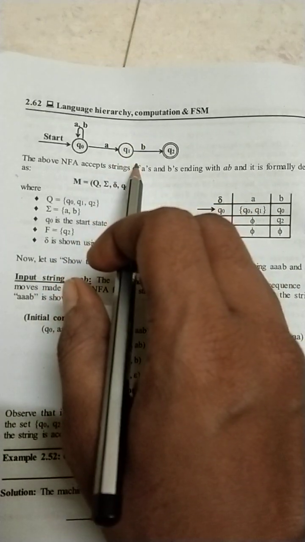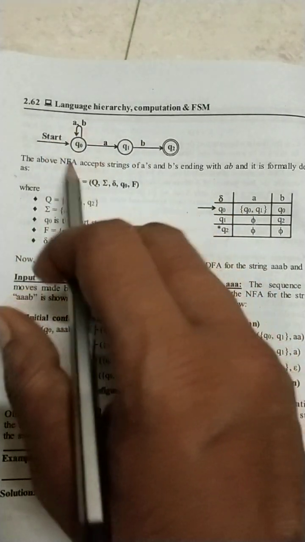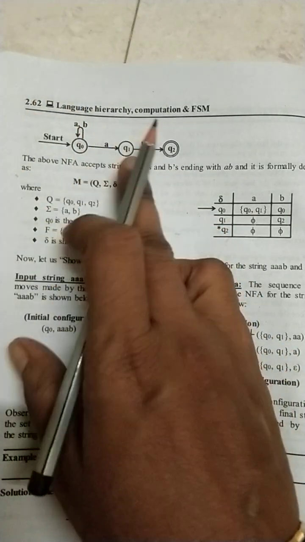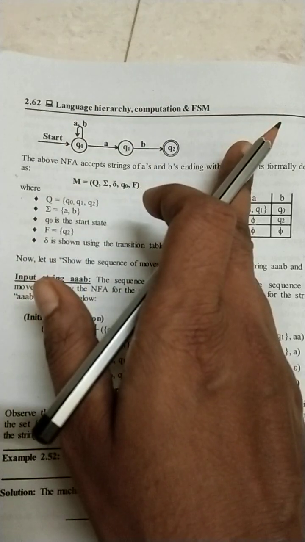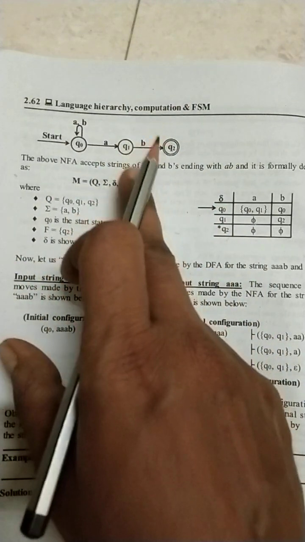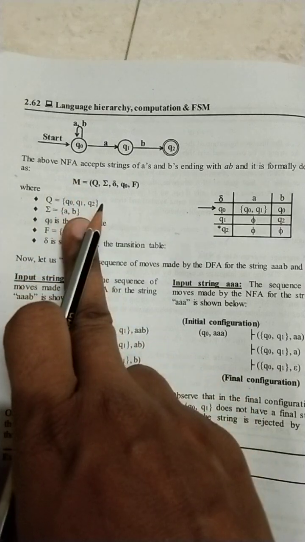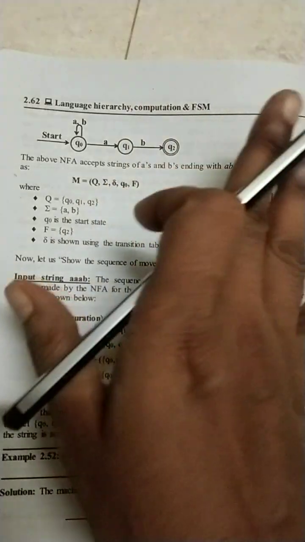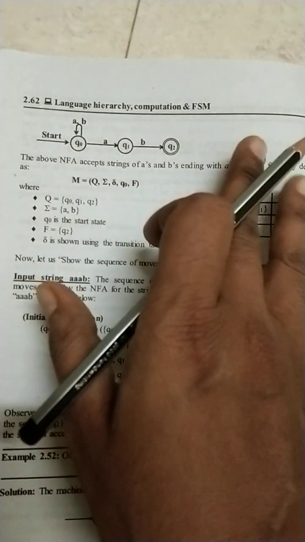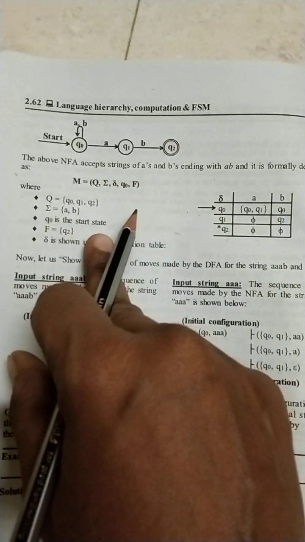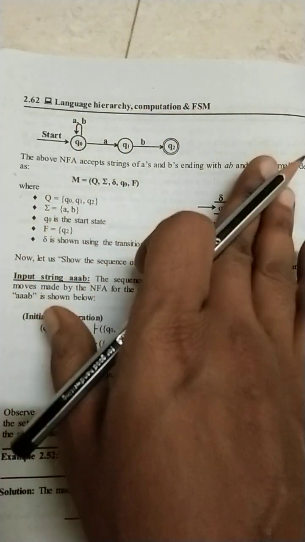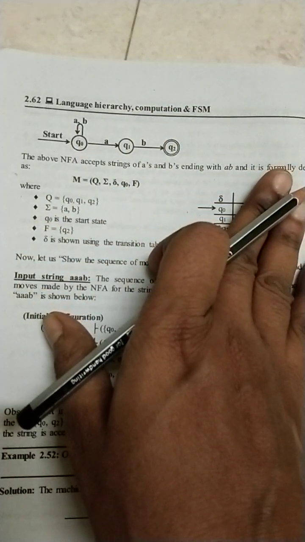But in DFA, it has to take a minimum of one transition for each input, no multiple transitions for the same input, and every state should take a transition for every input symbol. But in NFA, if the minimum string is accepted, there is no need for more transitions. So that is also one of the advantages, that a minimal transition design is possible in the NFA. Okay.